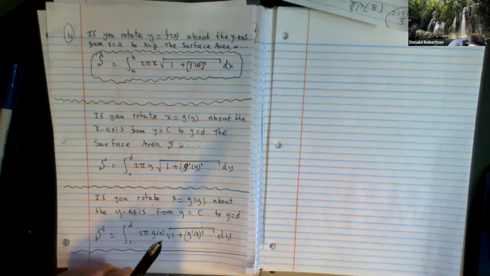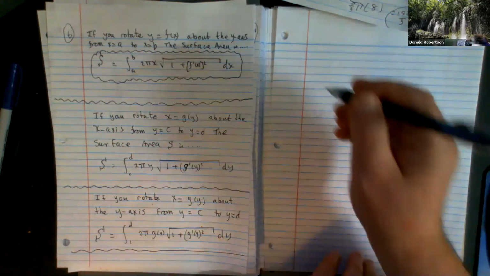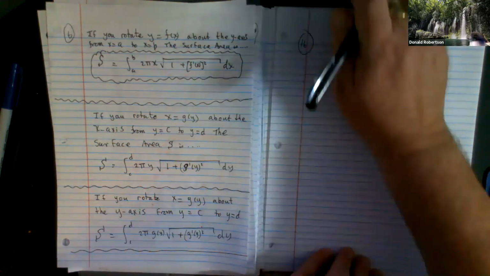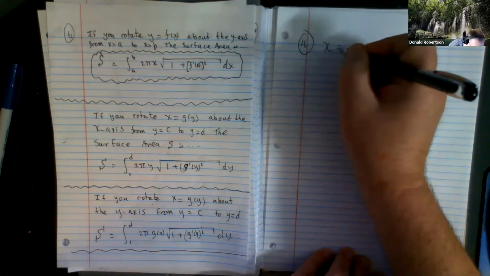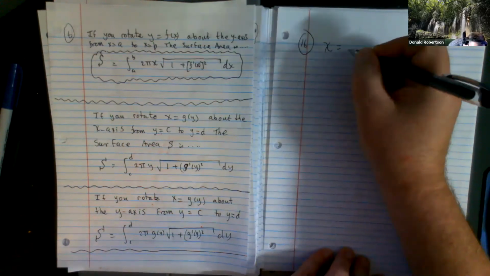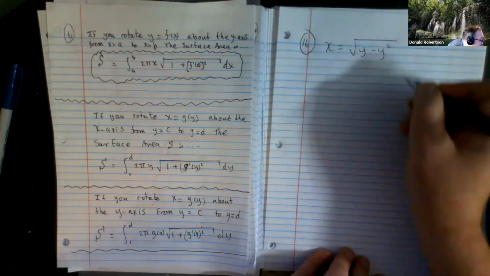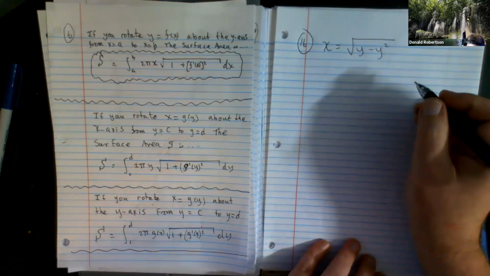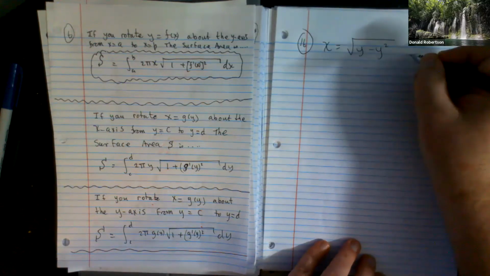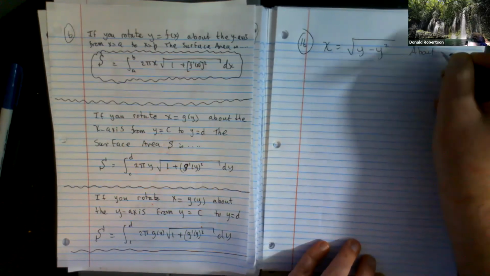And the one that does this is question 16. We have x equals the square root of y take away y squared, and we're being asked to rotate it about the y-axis.